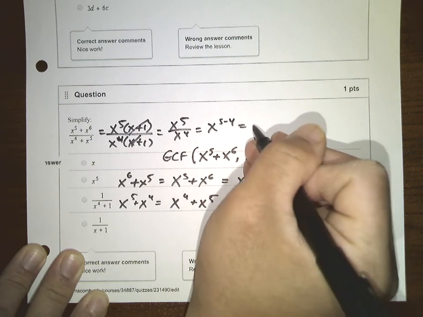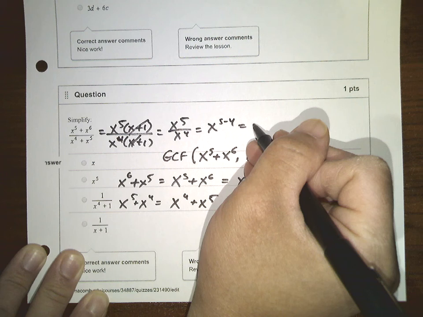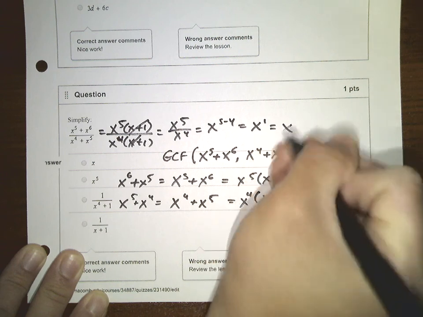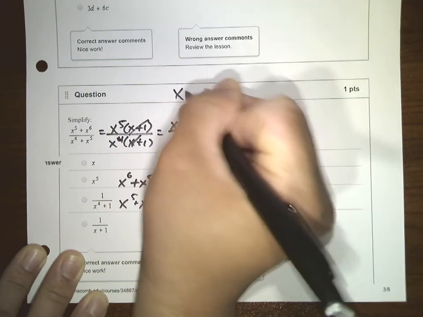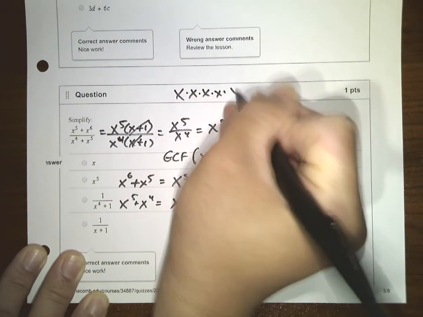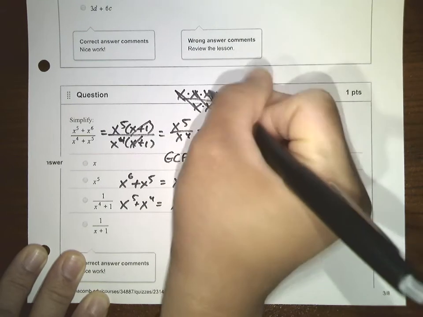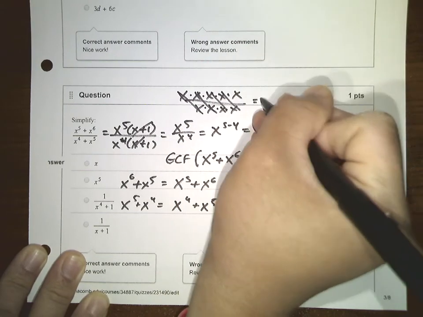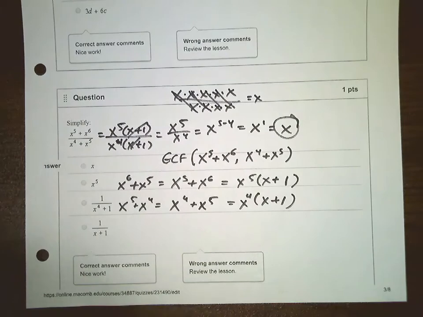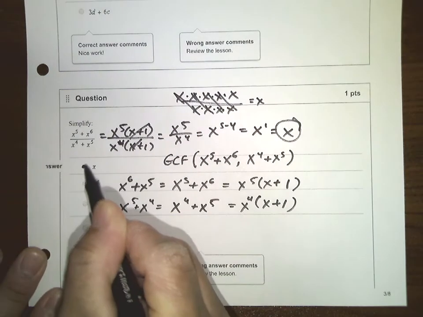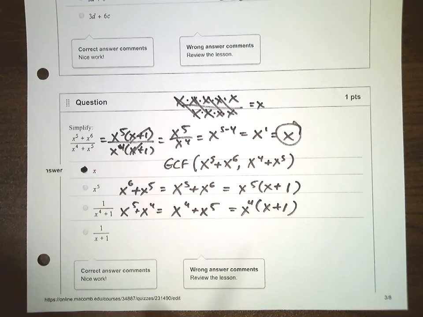Remember the exponent rules we may have talked about before. That's just x to the first power, just x. If you didn't want to write out the 5 x's and the 4 x's and divide out the common factors of x, you could just use the exponent rules. But the answer is x here.